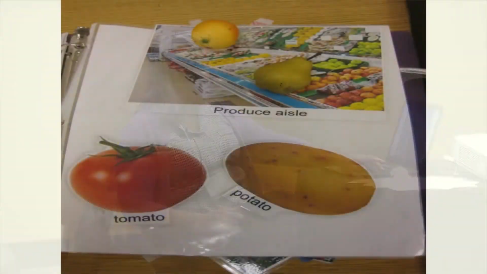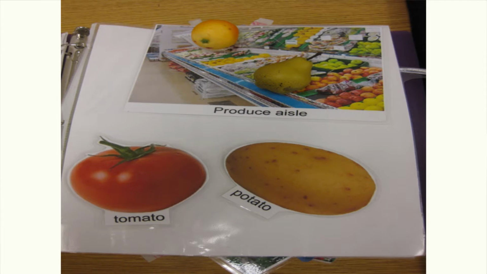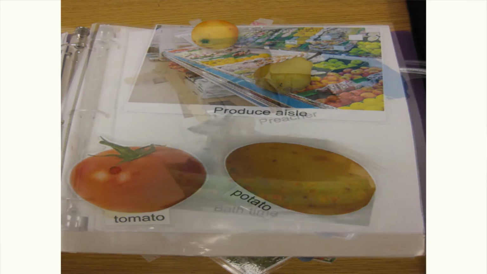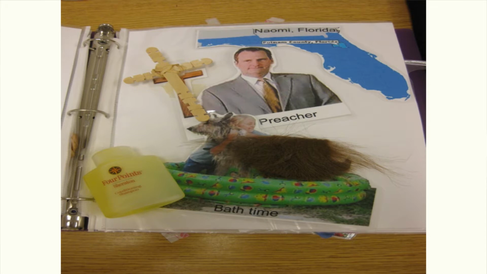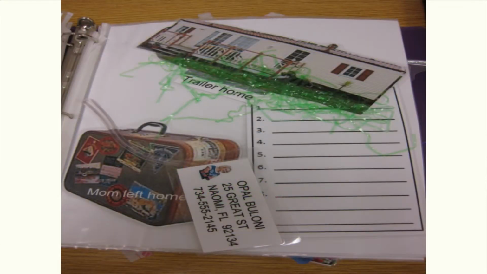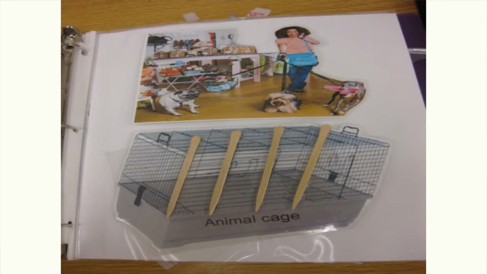Okay? Here's the produce aisle. So they've used some actual objects, and then they've got the story. They've got pictures. They're pairing it with the words. Here's the map of where it's located. There's the preacher. There's bath time for the dog. Here's the trailer. Mom left home. There's the address. All the different components. Animal cage. So they've used a picture, they've cut it out, but they also have used some kind of tactile representation for the learners who can't visually see that.